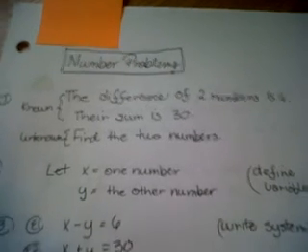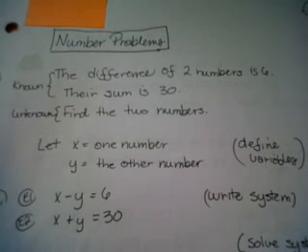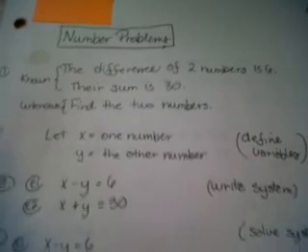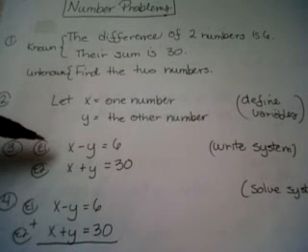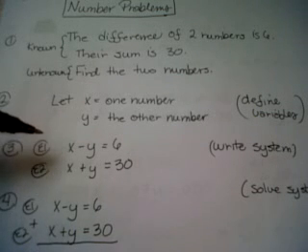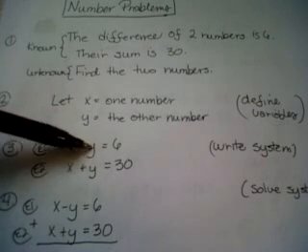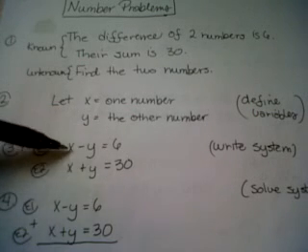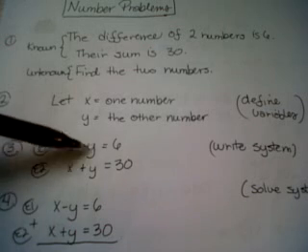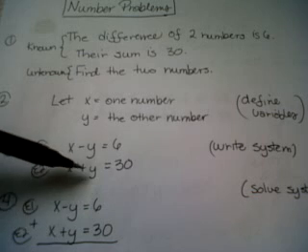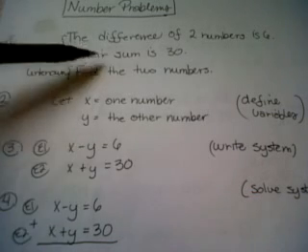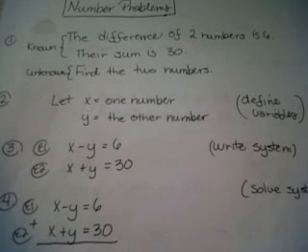So I'm going to first define my variables. Let x equal one number, let y equal the other number. My next step is to write the system of equations. So my system of equations, and I label them. First equation, well, the difference, that means subtraction, of two numbers is 6. So I said x minus y equals 6. By the way, that means x is going to be the larger number because when I subtract them, I got a positive number. And then I have x plus y equals 30. That's their sum is 30. So I wrote my system.